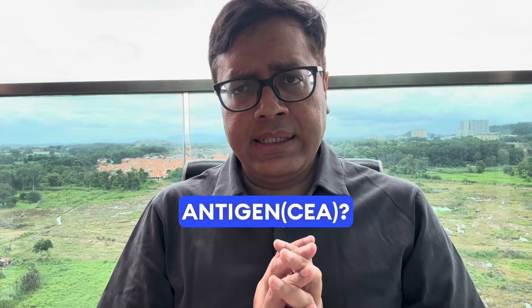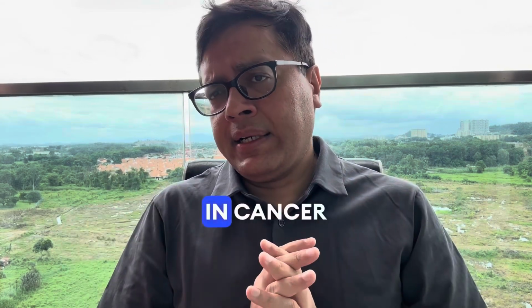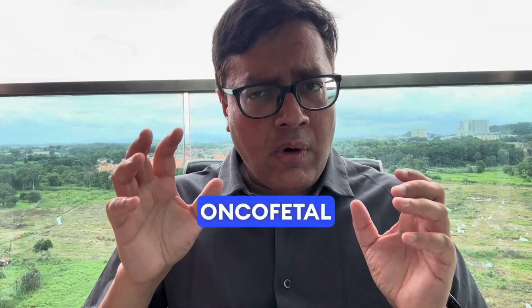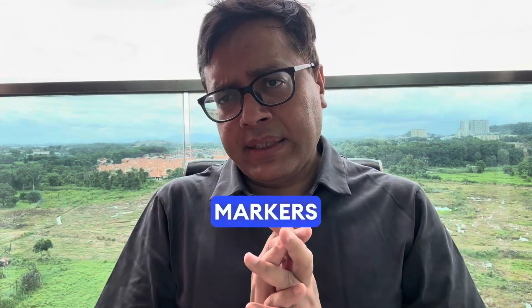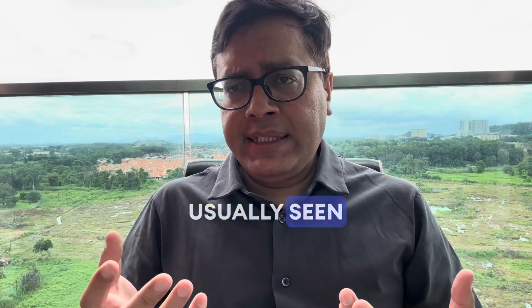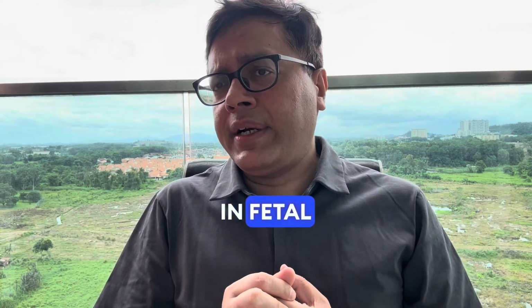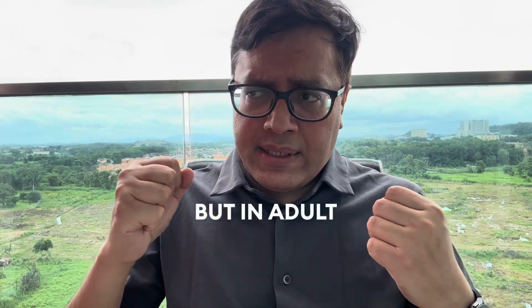What are oncofetal tumor markers like alpha-fetoprotein or carcinoembryonic antigen, and why do they appear in cancer tissues or cancer patients? Now, oncofetal tumor markers are a group of tumor markers which are usually seen during embryonic development in fetal tissues. But in adult tissues, they are absent or very minimal.